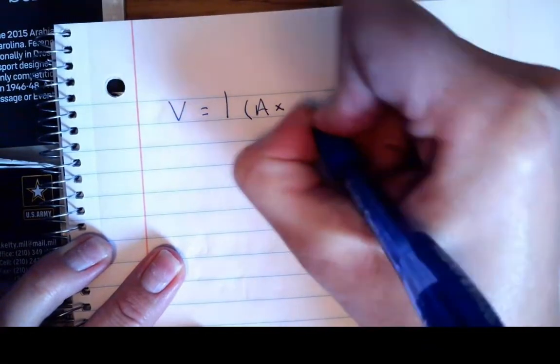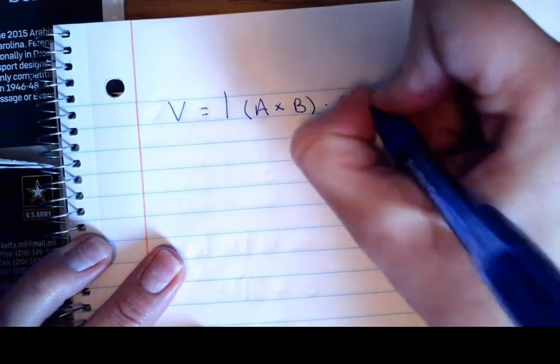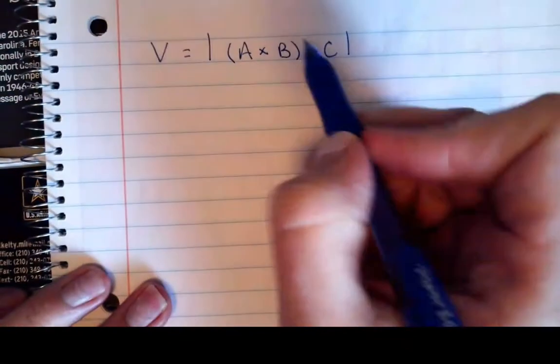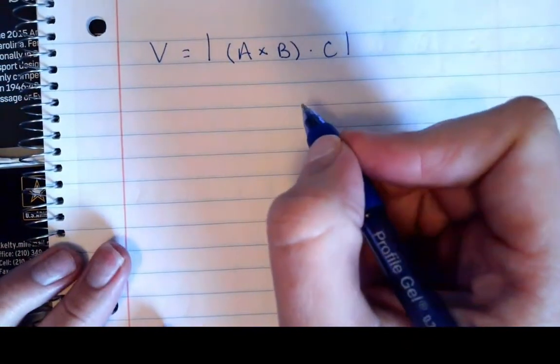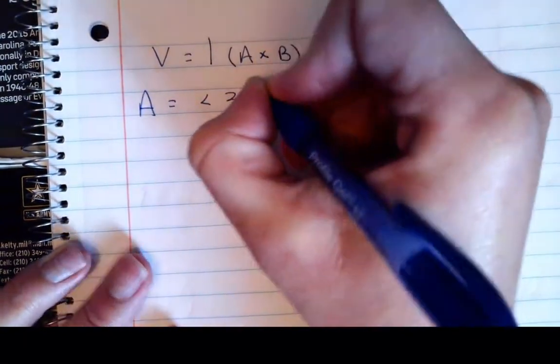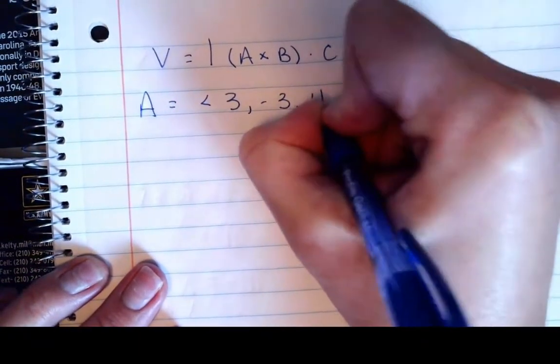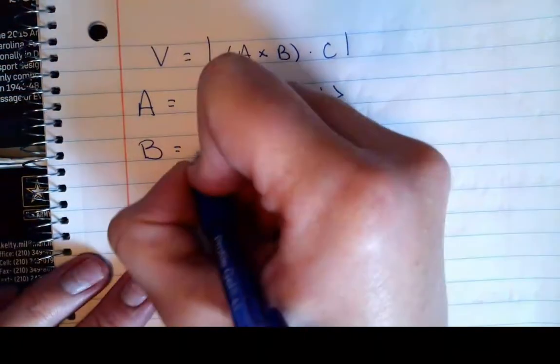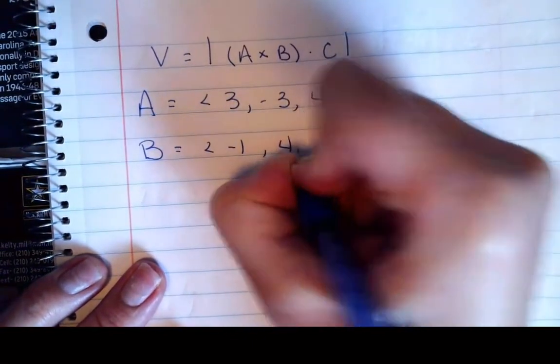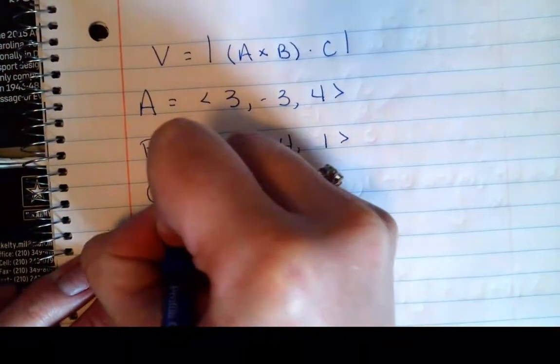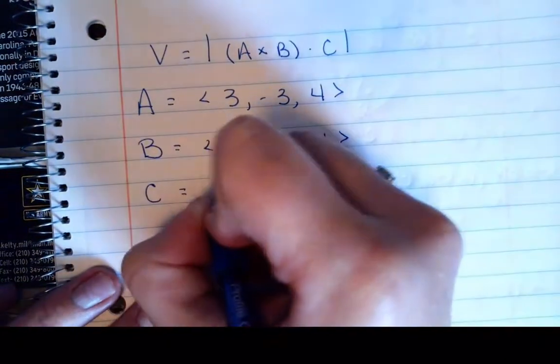So the volume of my parallelepiped is the absolute value of the cross of a and b and its dot product with c. So if a is given as 3, -3, 4, and b is given as -1, 4, 1, and c is given as 5, -4, 2.